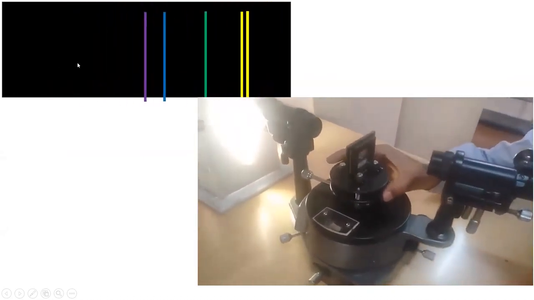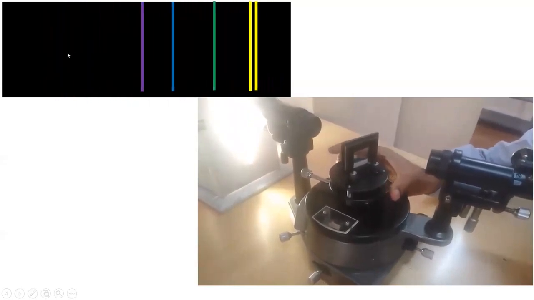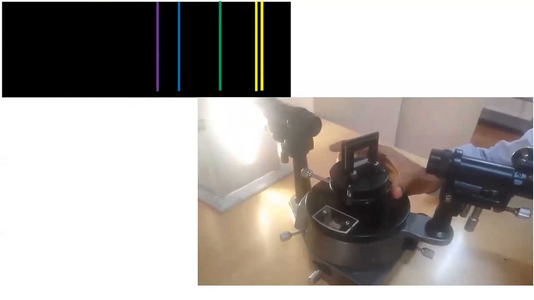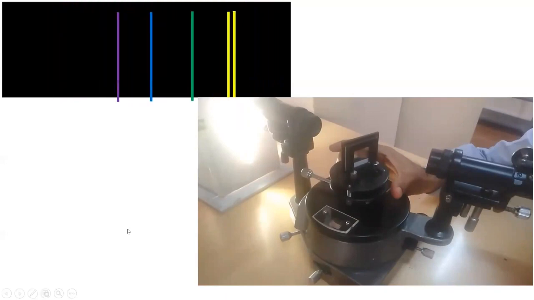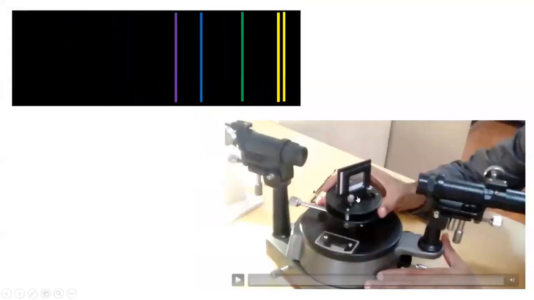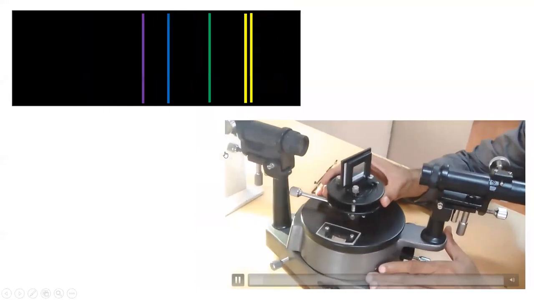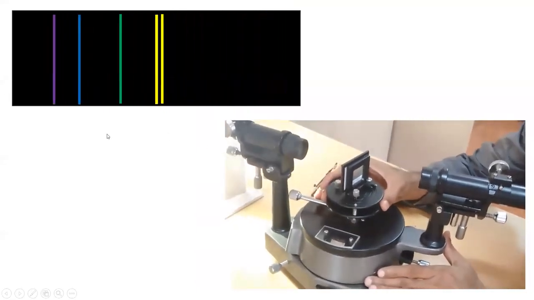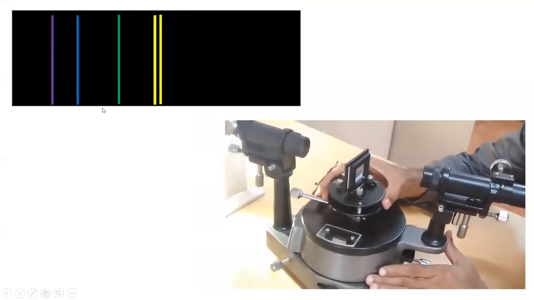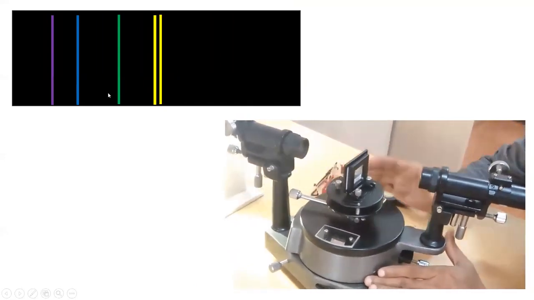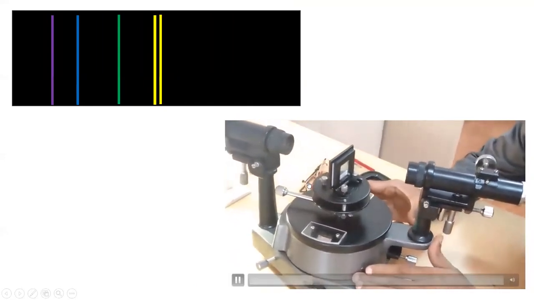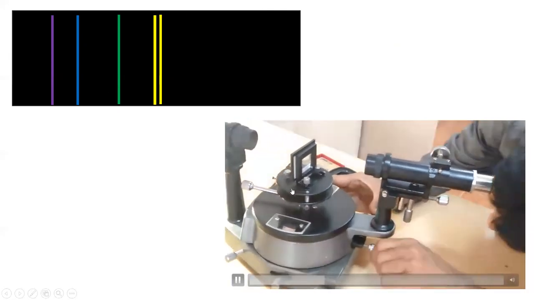That's why we have to rotate the grating up to this position where they are moving back. That position is called the minimum deviation position. So now rotate the grating slowly until the spectral lines reach the position where they move back. Once they reach that position, stop the rotation of the grating. So now we have kept the grating in the minimum deviation position.